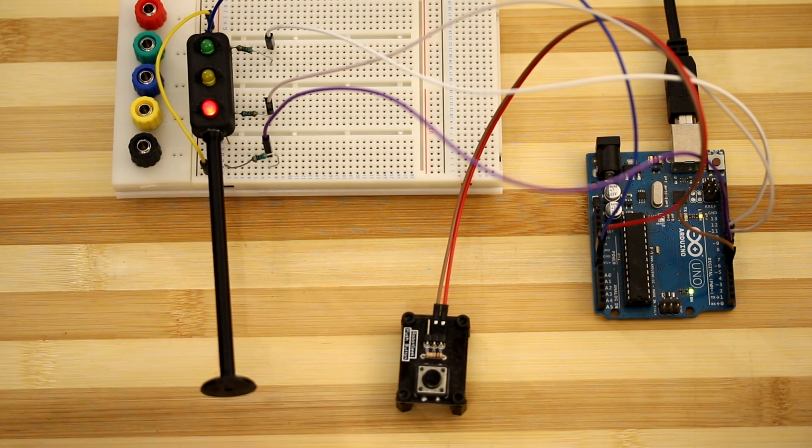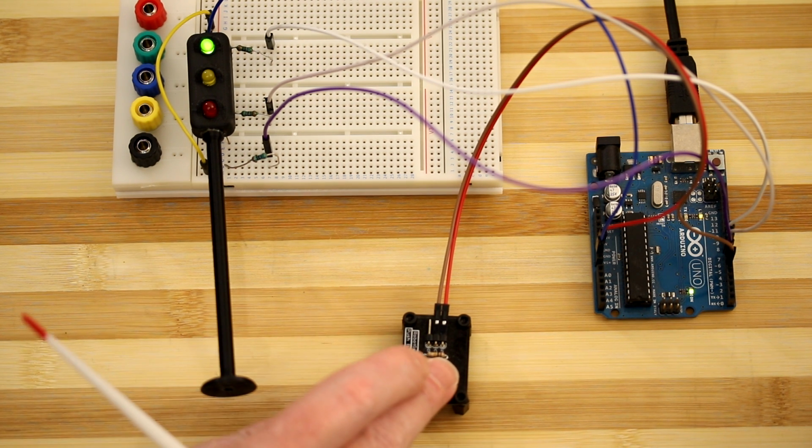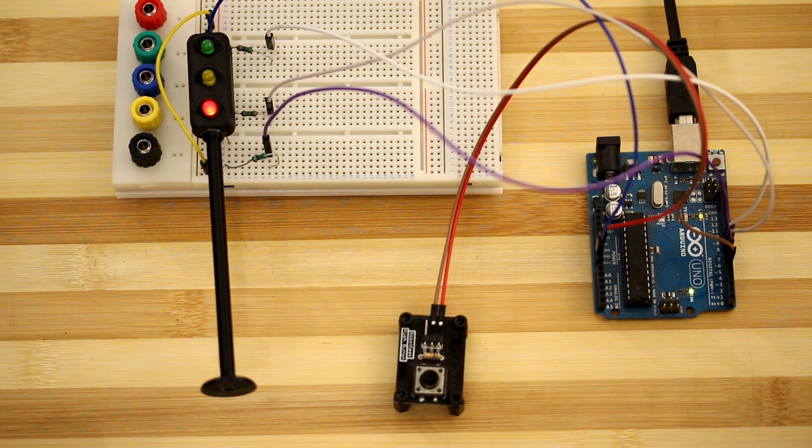When I push it, it goes yellow, goes red, and then goes green again. That's for the vehicle traffic. Let's see that again.